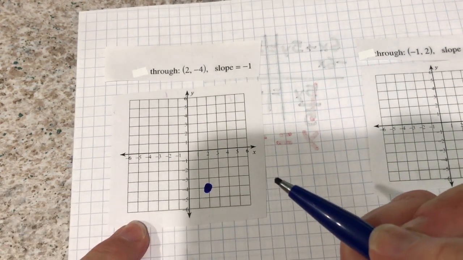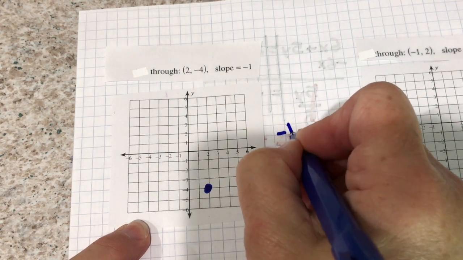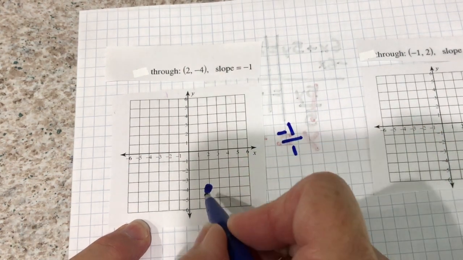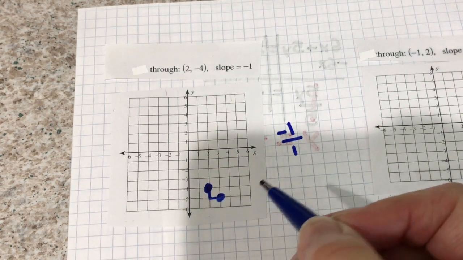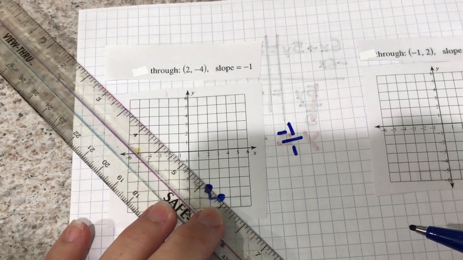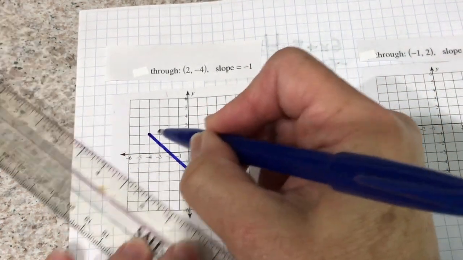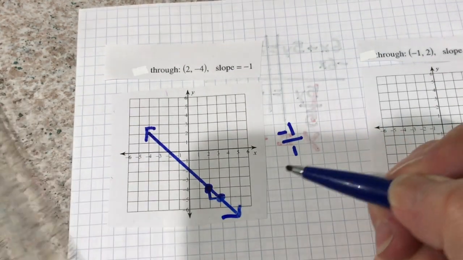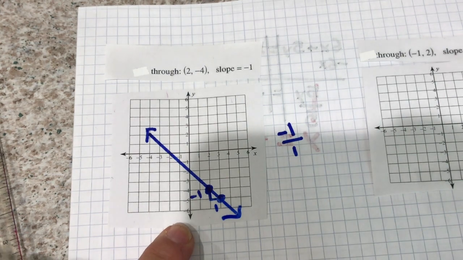Now my slope is negative 1, which means down 1 over 1. So I'm going to go down 1 over 1. And here's my line. I'm going to want to draw this extremely carefully. So down 1 over 1.